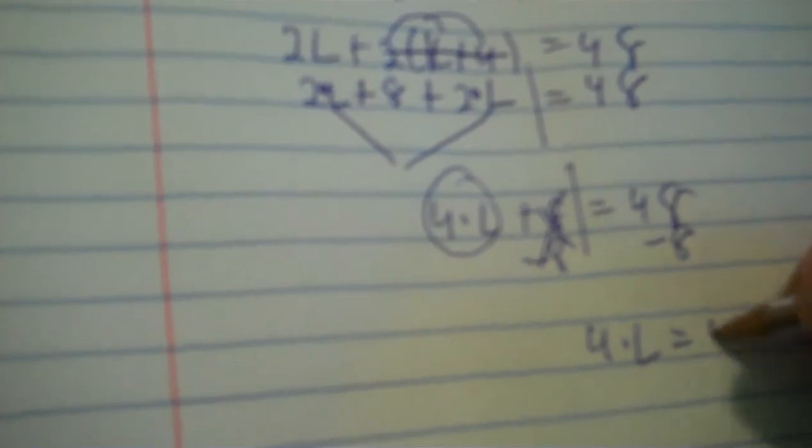Okay, so you have 4 times L, get the 8 out of there, you minus 8, and that's 40. So 4L equals 40, then divide by 4, and L equals 10. So the length equals 10. Now about the width? Well, the width is 4 more, so we just take 10 there and add 4, which is 14.